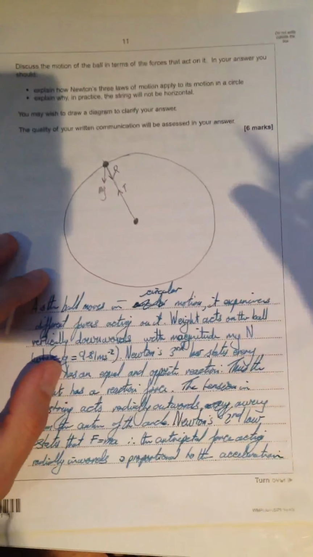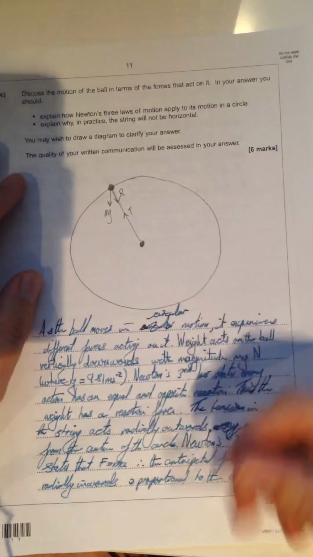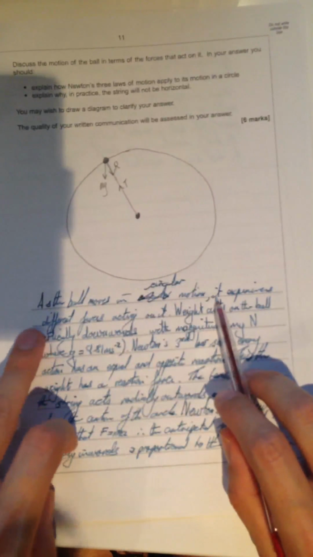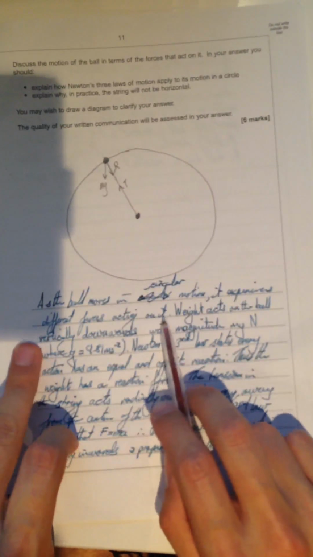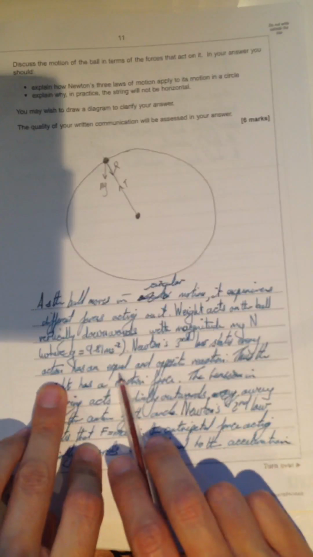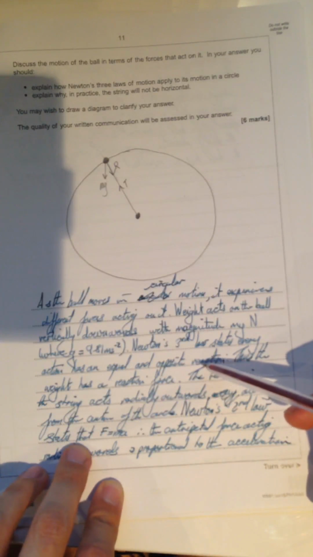Let's have a look at this one. Okay, I've just had a read through your answer. The first half of it is, unfortunately, a bit muddled, but you do pick up a few marks later on. So really quickly, because I'm going to go through this in the lesson. First sentence, a bit vague. Weight acts on the ball vertically downward. Okay. Third law states every action has an equal and opposite reaction.